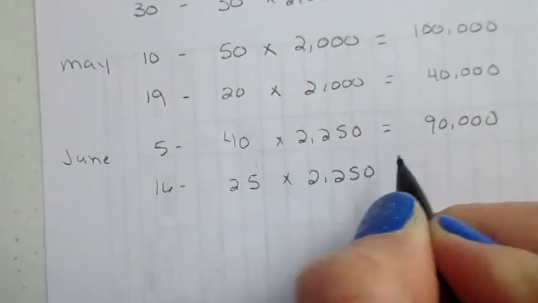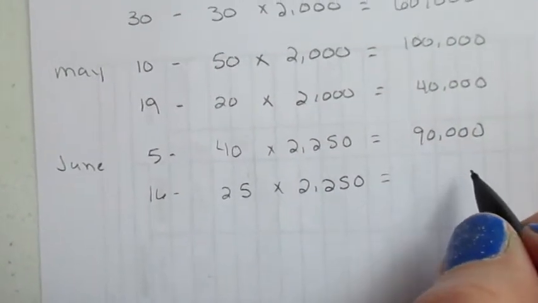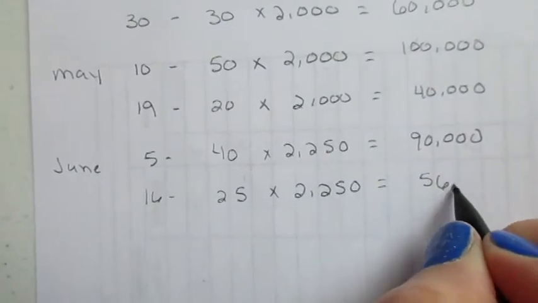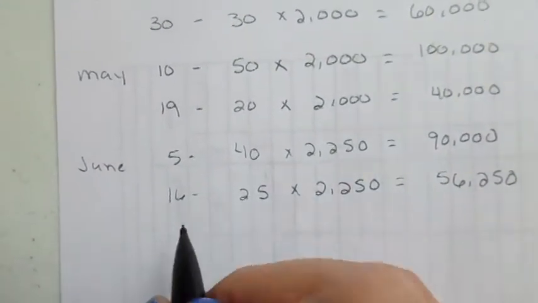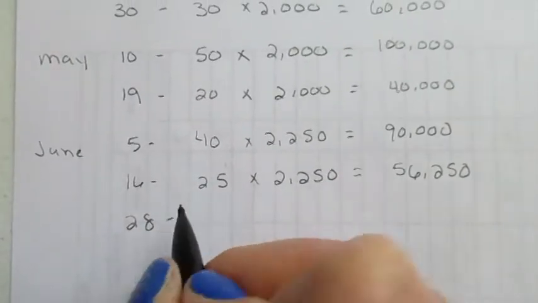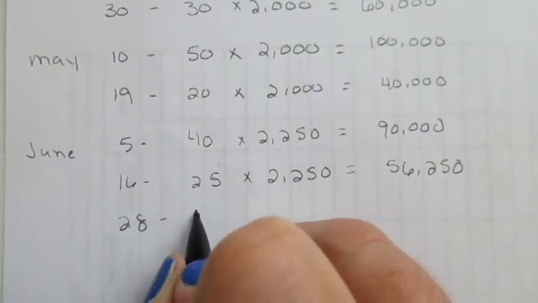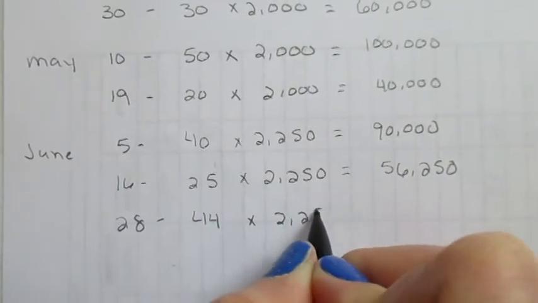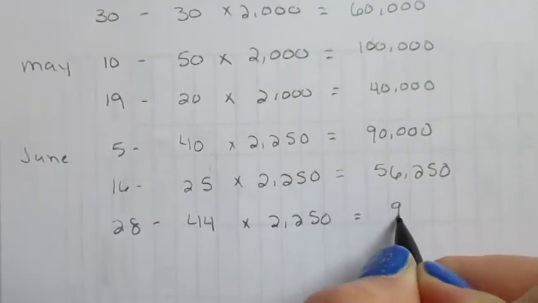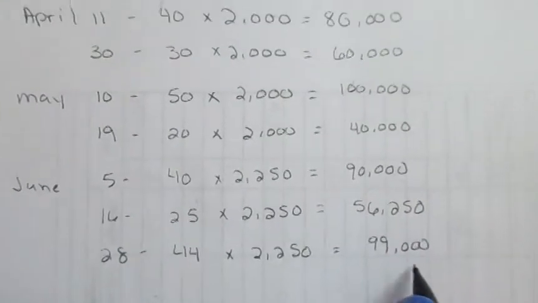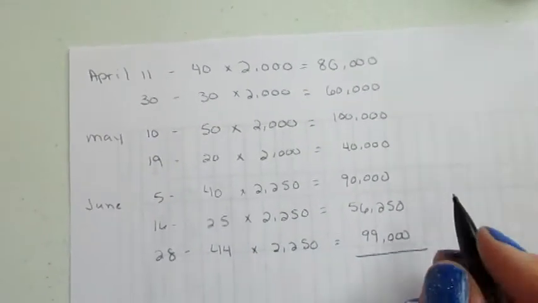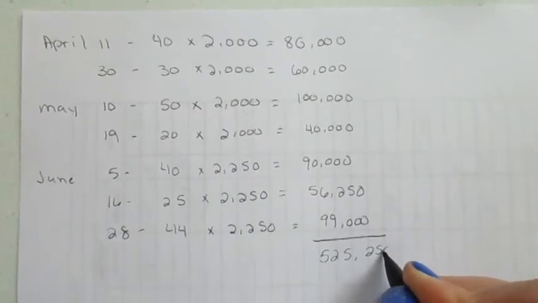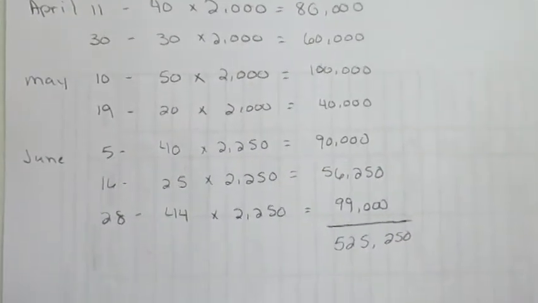And then it looks like right around June we decided to raise our prices to $2,250. And then our last one was the 28th. And again, you're going to add up all of those numbers and you get $525,250.